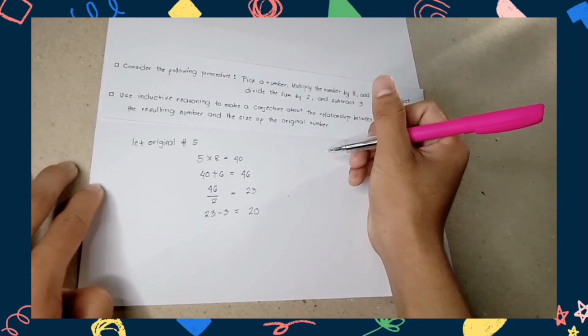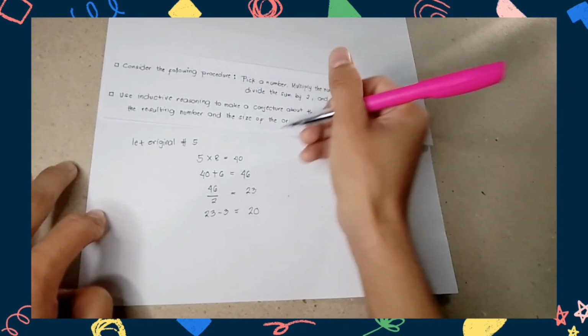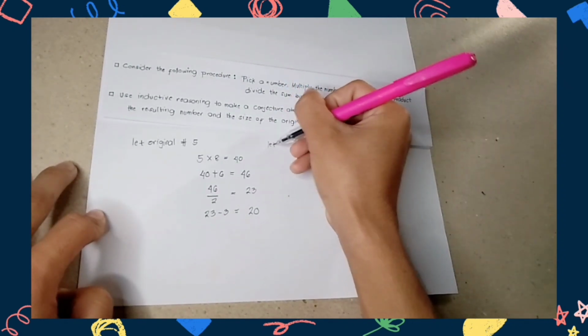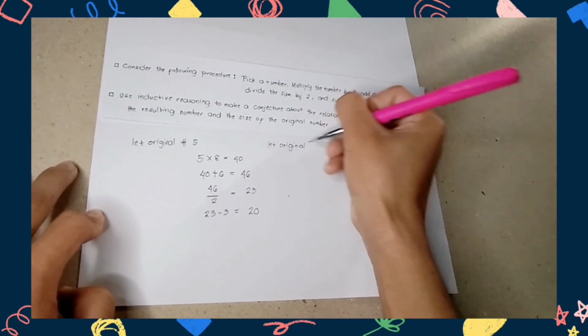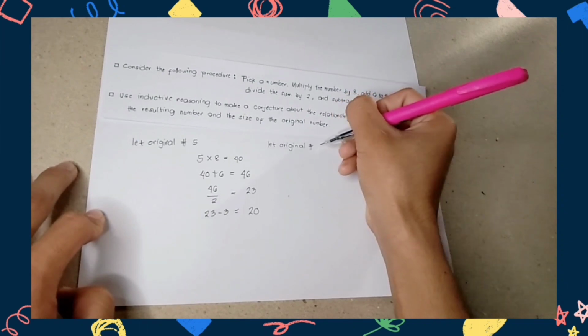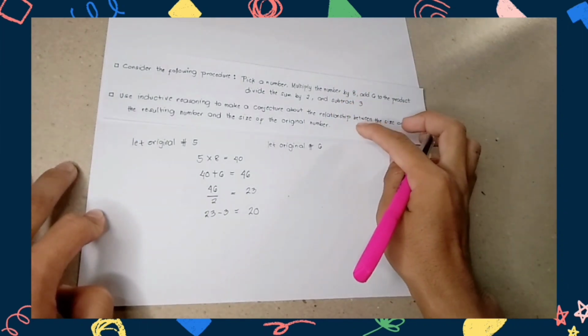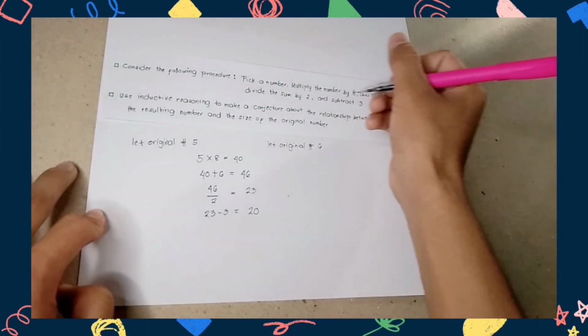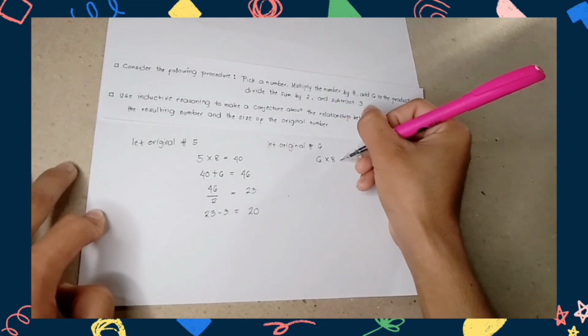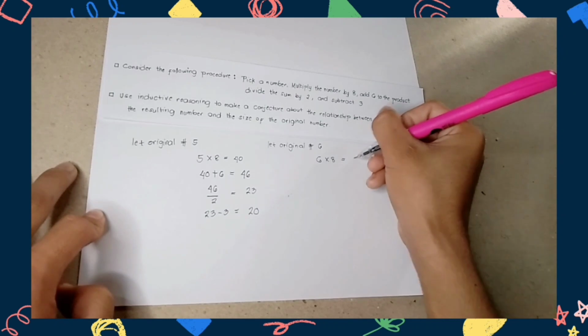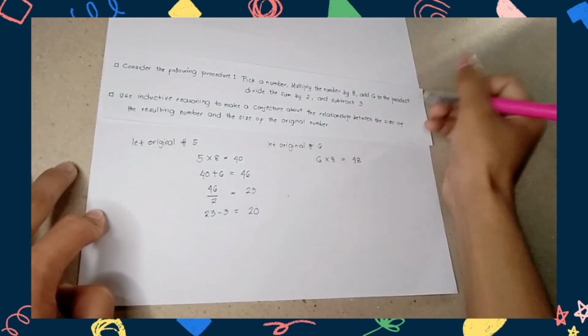Let's try another example. We say that let original number is 6. So multiply the number by 8. So 6 times 8 is equals to 48. Add 6 to the product.